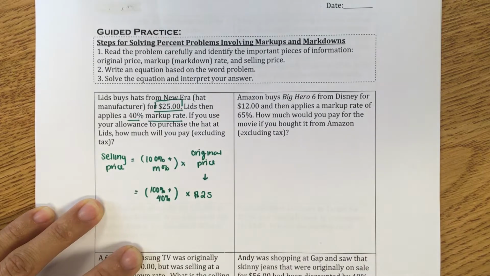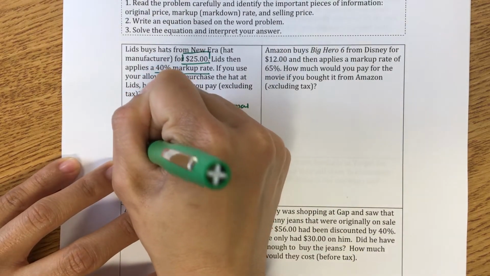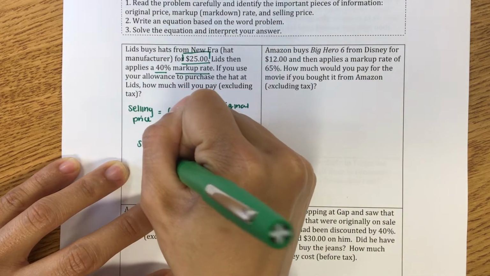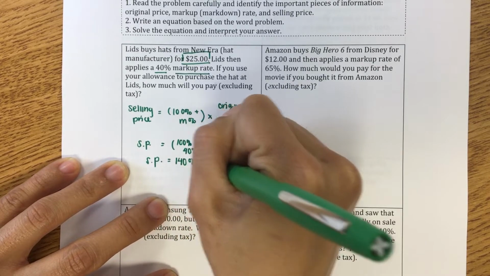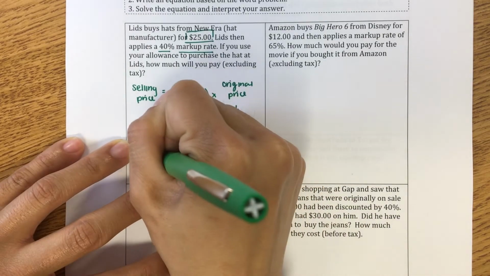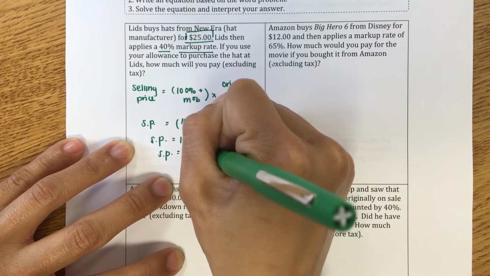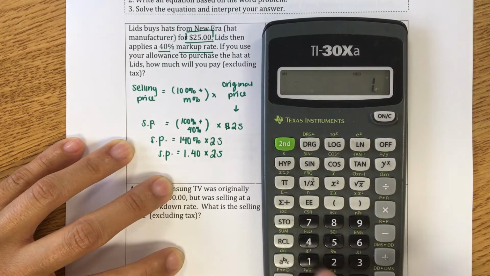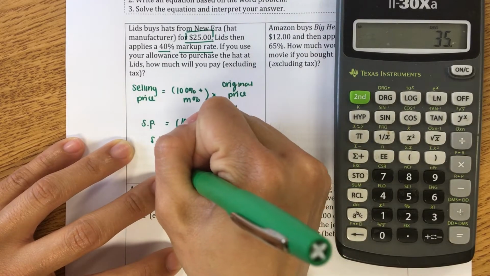And that will tell us what our selling price is going to be. Because I want to shorthand this, SP, our selling price will then be 140% of whatever 25 is going to be. Please make sure that you change your percent into a decimal, which is 1.40 times 25. So when you put that into your calculator, you should get a total selling price of $35.